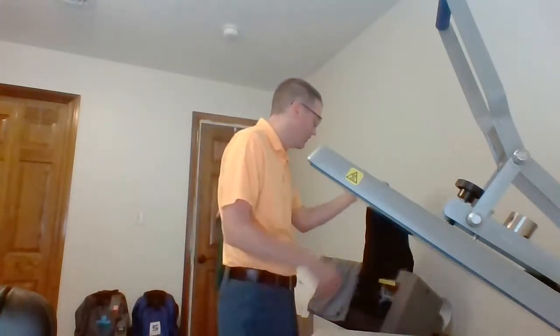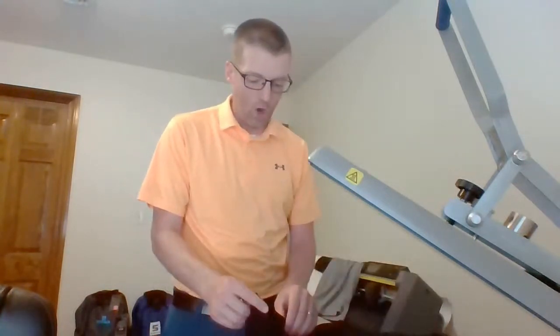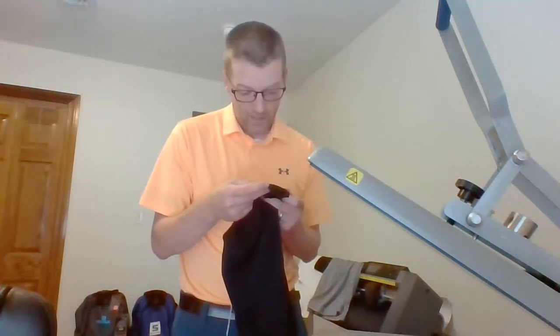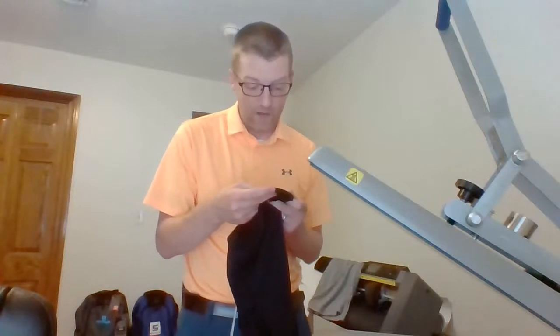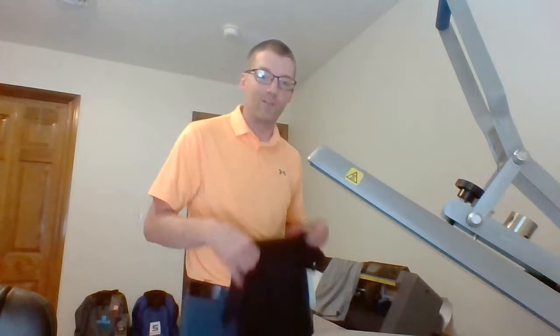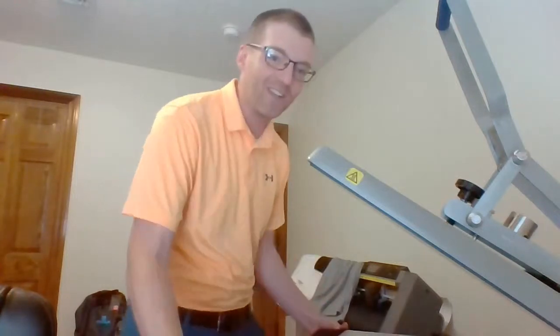I'm going to grab another shirt because I want to show you a little bit of what to watch out for. This is a Sophie shirt, and it's 50% poly, 25% cotton, 25% rayon. So bonus points for anybody who knows what that's typically called in the industry. That's called a tri-blend. So if you got that right, congratulations.